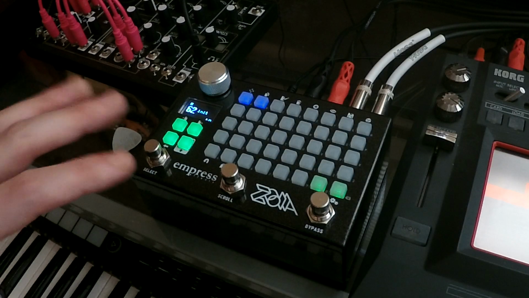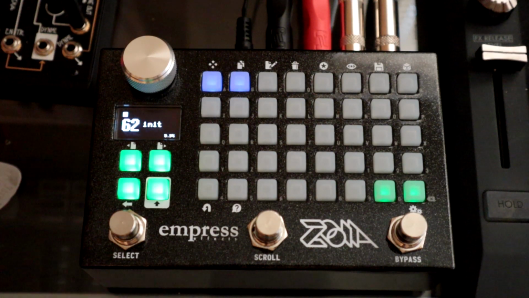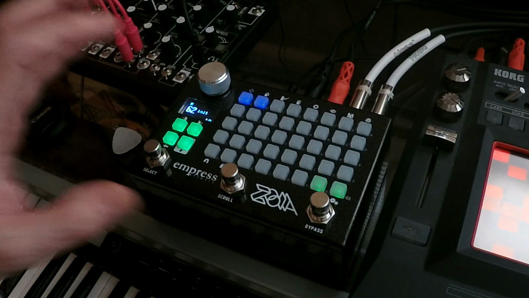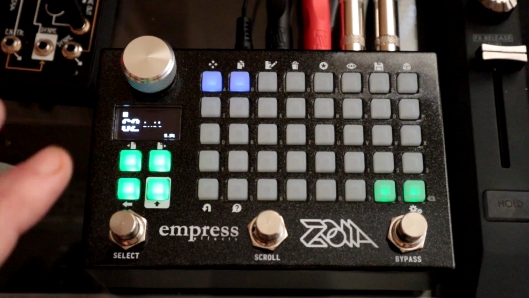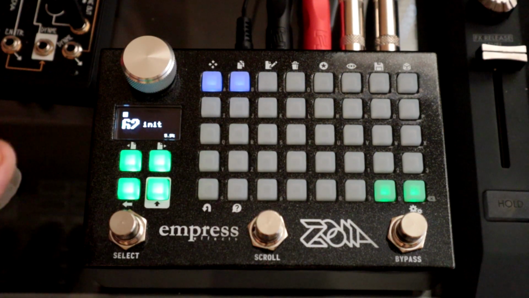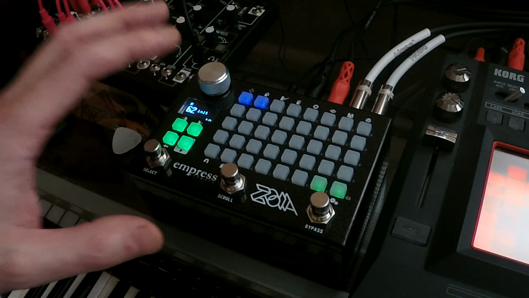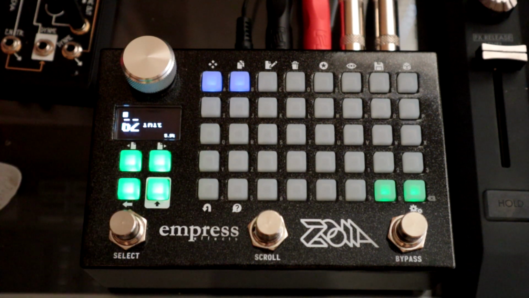So in this video, we're going to look at the Empress Effects Zoia. This time we're going to explore how we can add LFO modulation to our effects. Due to the complex potential of this digital modular platform, in each video, I'll be taking small steps towards complexity, because all complexity really is just a bunch of simple elements combined. So if you don't understand this video, check out the previous one in the series.